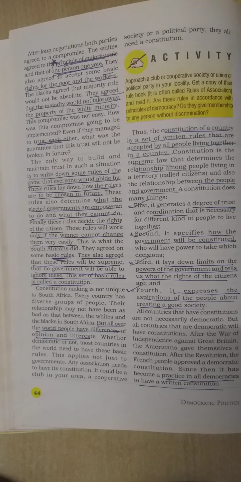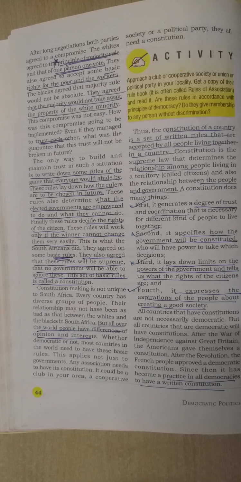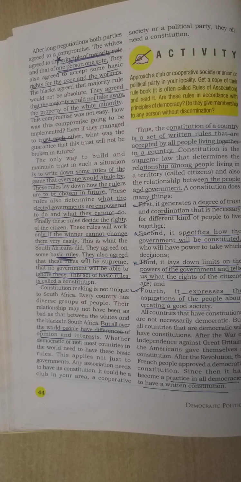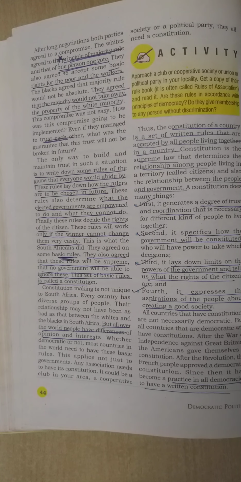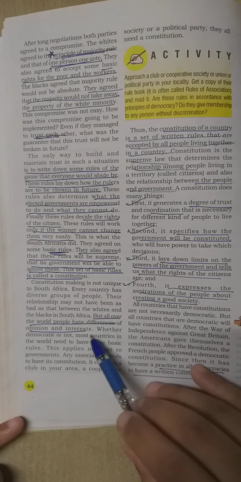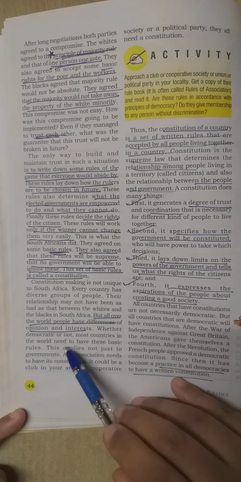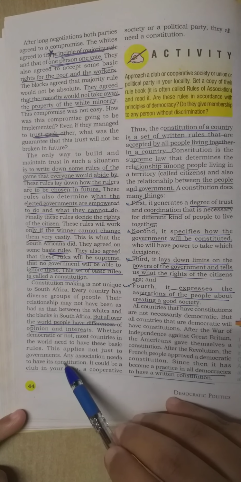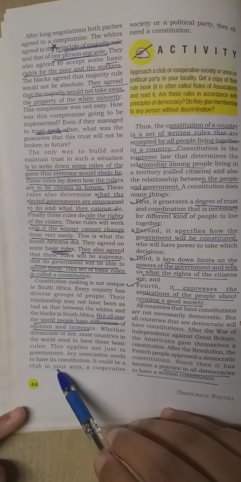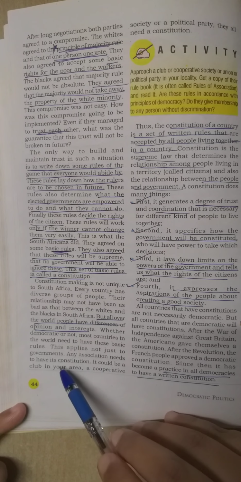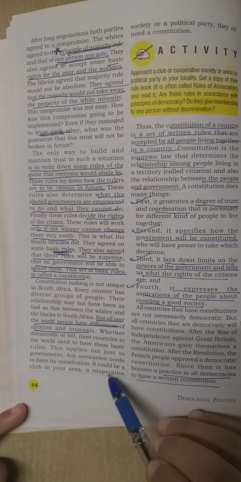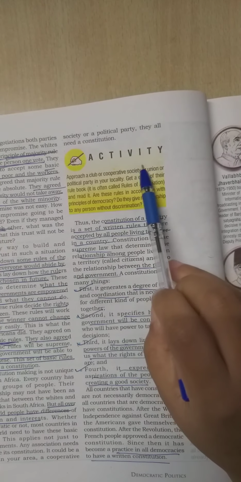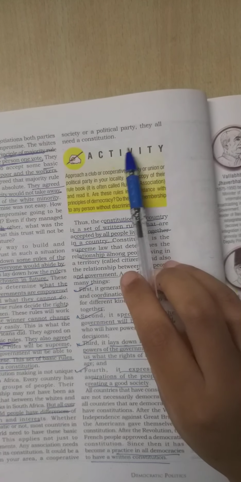Even in your class, somebody might like Dairy Milk, some might like Kit Kat. There is no common thing that everybody has to like. They might have different opinions and interests, whether they're democratic or not. Most countries in the world need to have these basic rules. This applies not just to governments. Any association needs to have its constitution. It could be a club in your area, a cooperative society, or a political party. They all need a constitution.